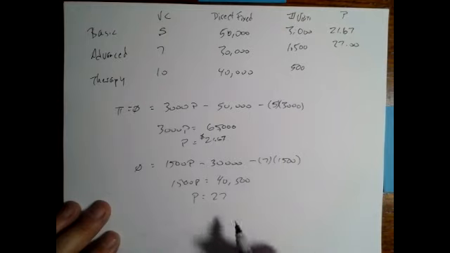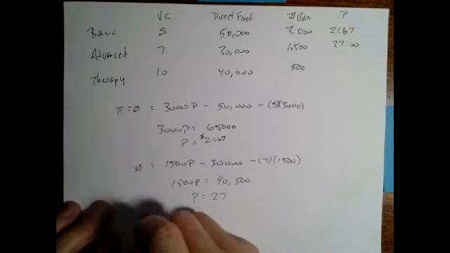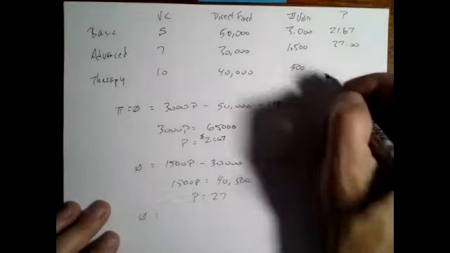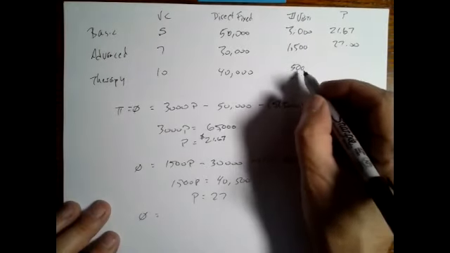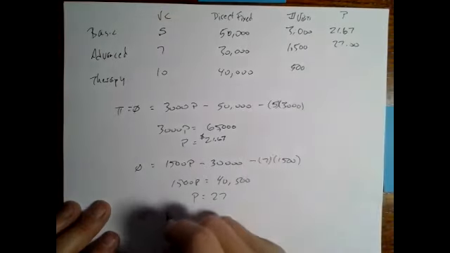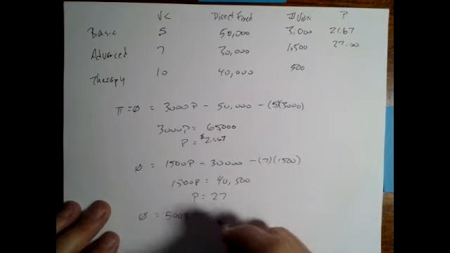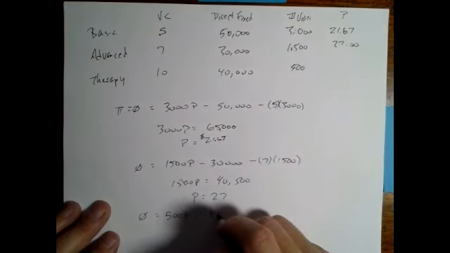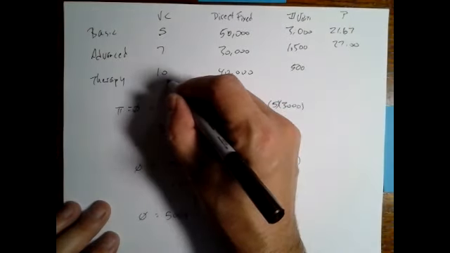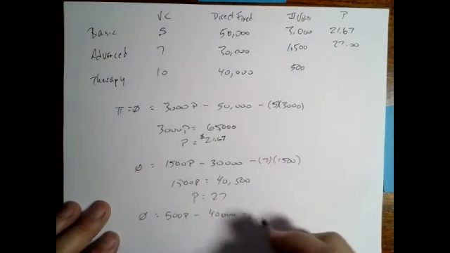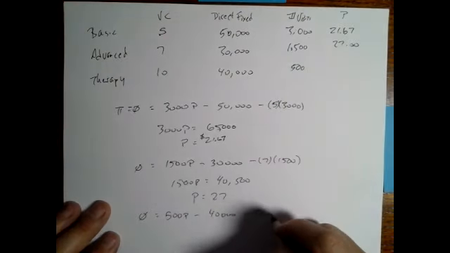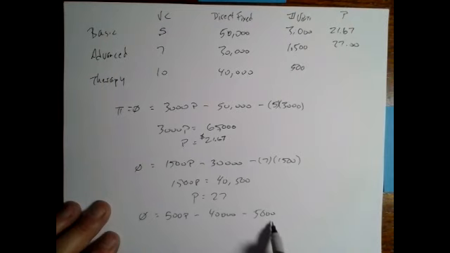Finally, therapy is, again, assuming 0 profit, 500 visits, so the revenues are going to be 500 P, minus the fixed cost of 40,000, minus the variable cost, 500 times $10 per visit. 10 times 500 is 5,000. So costs are 45,000. Add 45,000 to both sides to get rid of the costs.